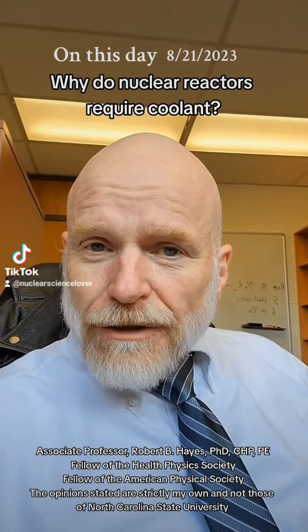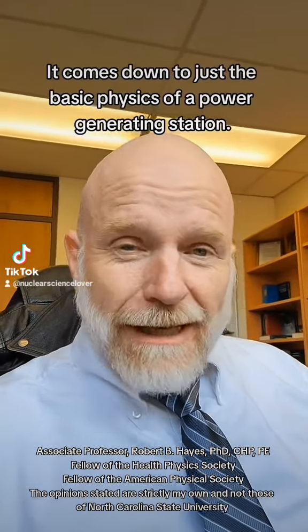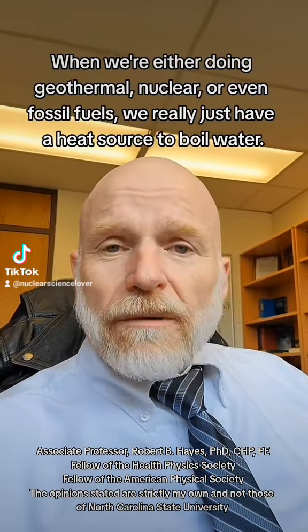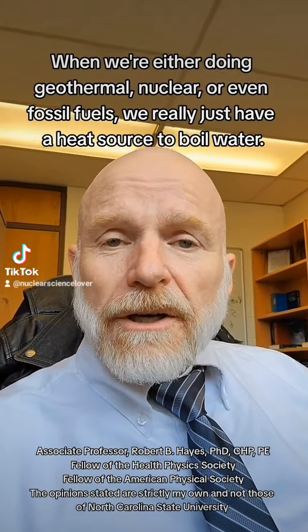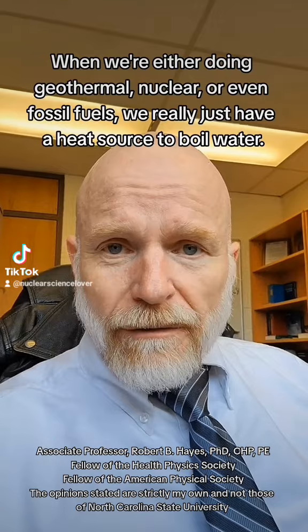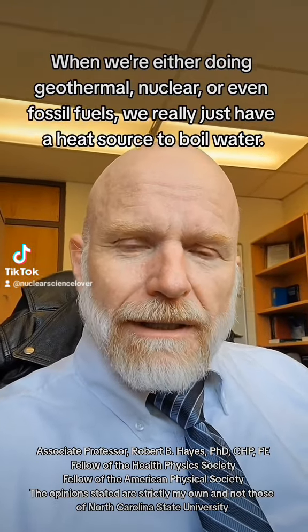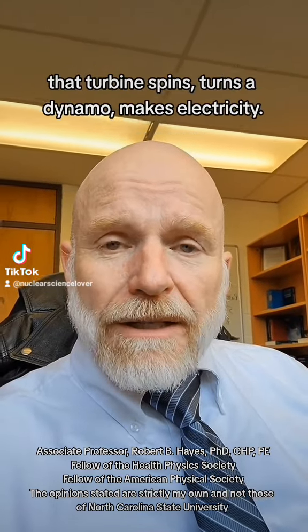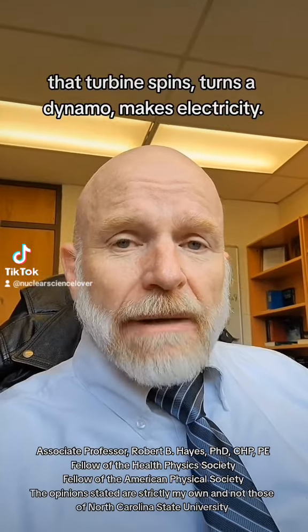Why do nuclear reactors require coolant? It comes down to just the basic physics of a power generating station. When we're doing geothermal, nuclear, or even fossil fuels, we really just have a heat source to boil water. That boiled water creates steam. That steam then goes through a turbine. That turbine spins, turns a dynamo, makes electricity.